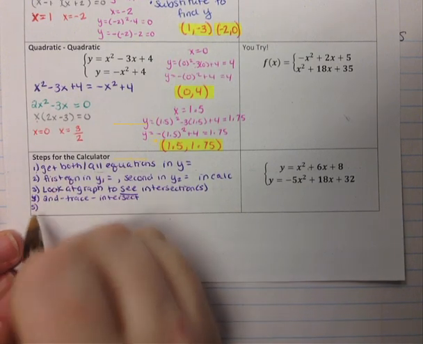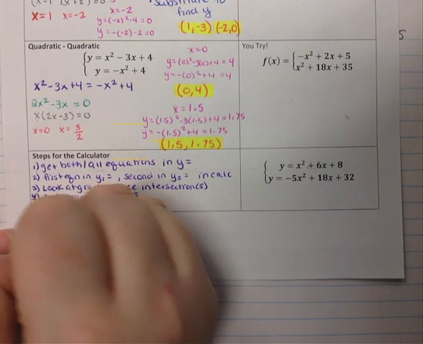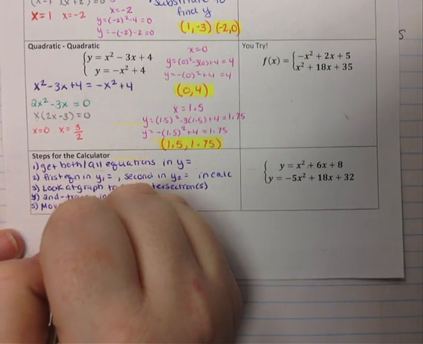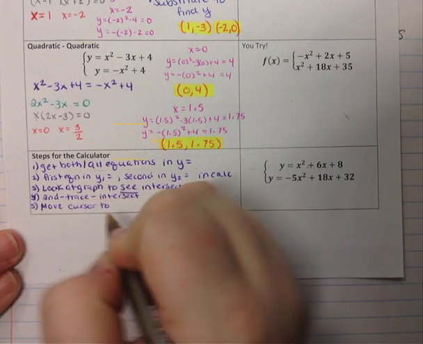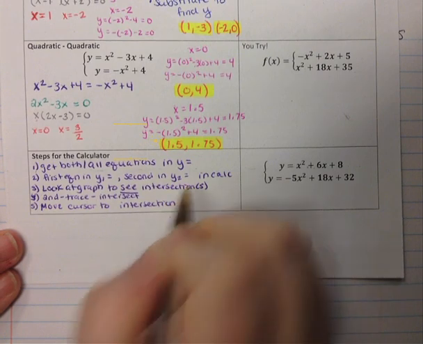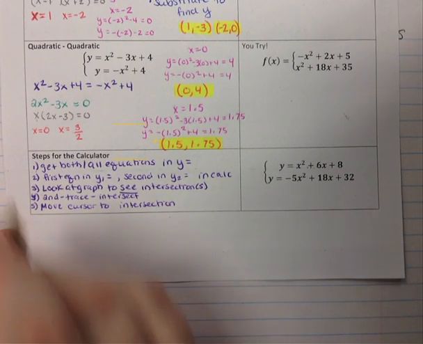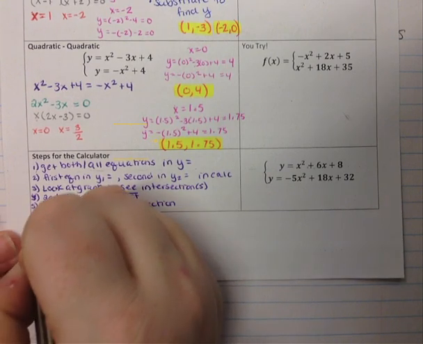So once we get back to the graph, we're going to move the cursor left or right to an intersection. You'll just move it to one of the intersections. So you'll see where they're crossing, move it to one of the intersections. And then step 6 is you'll just press enter 3 times.